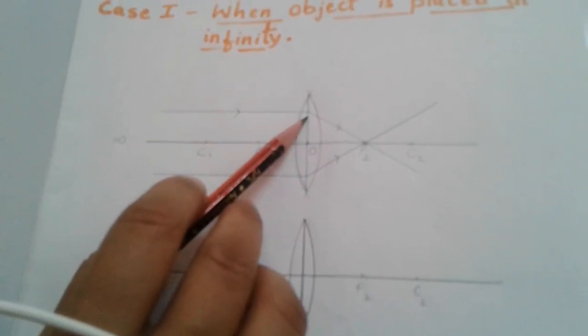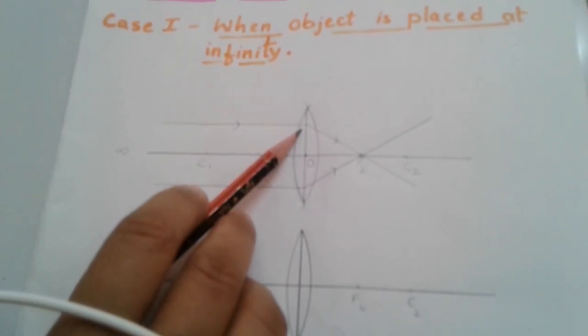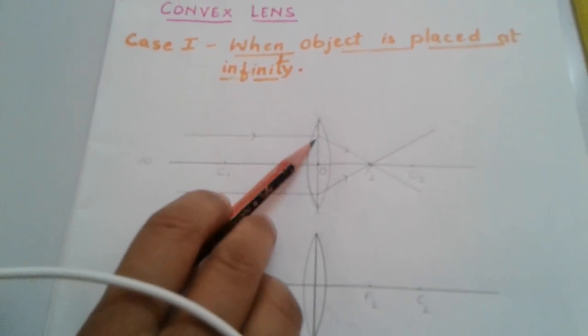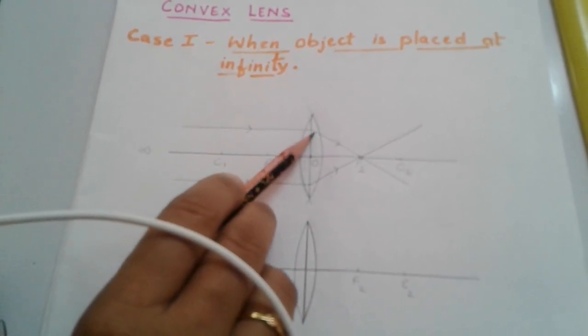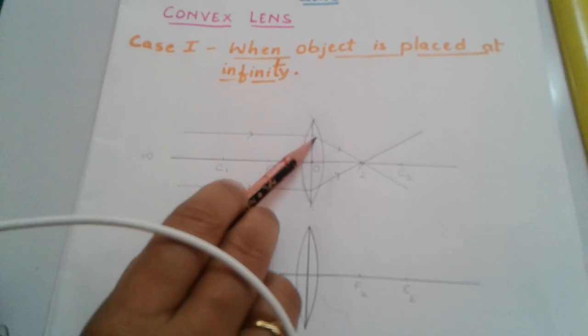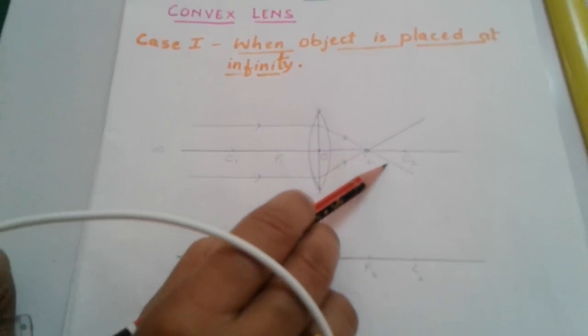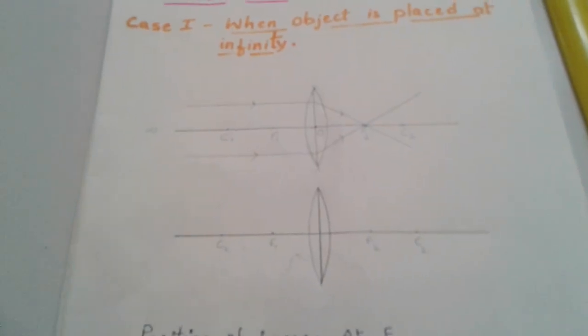And since this is a converging lens, the rays after passing through the optical center, see this part, you have to make the parallel ray till the line of the aperture. That means the parallel rays will continue till the line of the aperture, and from there you will show the bending. Not from the rim, but from the aperture line. So from here the ray will bend, and where is it going to meet? Toward the principal focus. So with this we can write the position of the image at F.